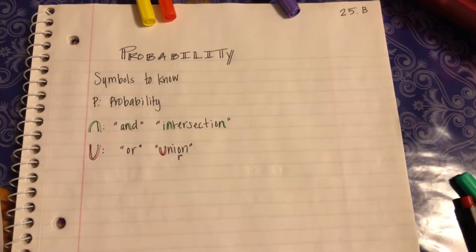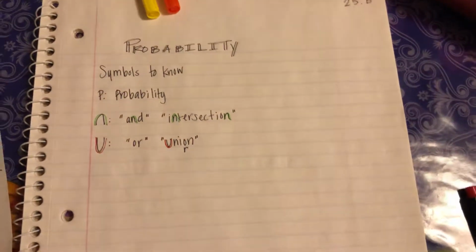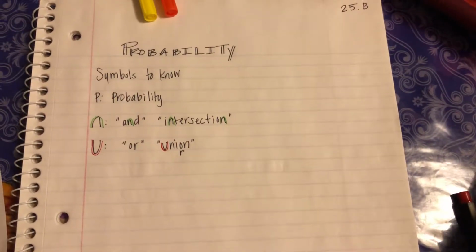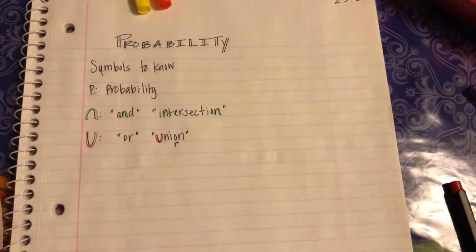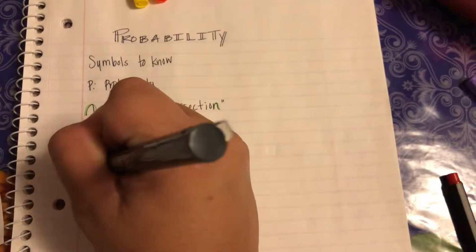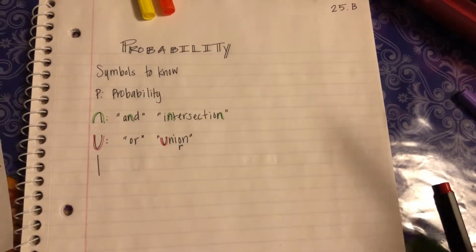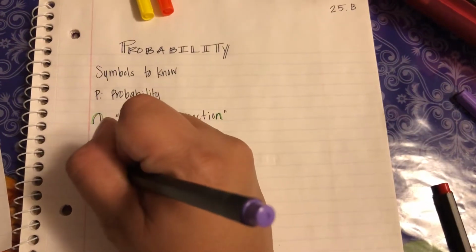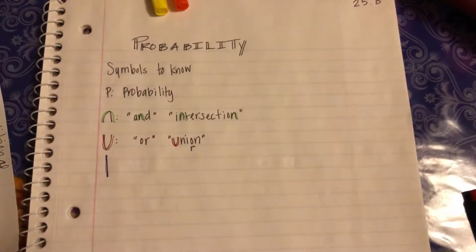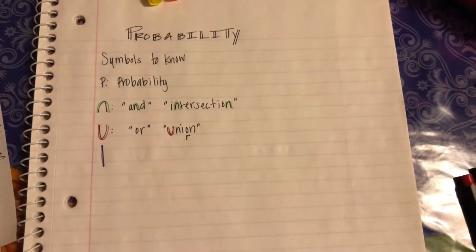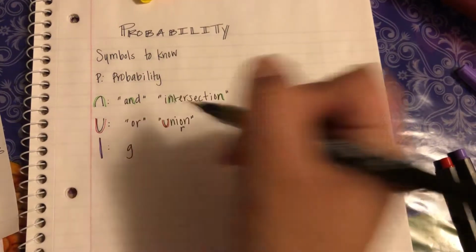The last one that we talked about is conditional probability, and that one we used a line. So it's like a straight up and down line, and I'm going to attribute the color purple to that one. Okay, I hope you guys can see that that's purple. And the words that we have to attribute here are the word given.